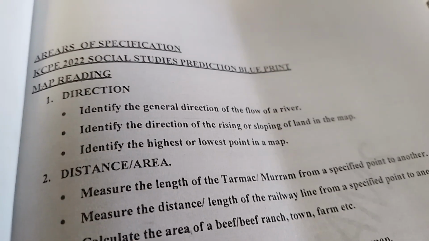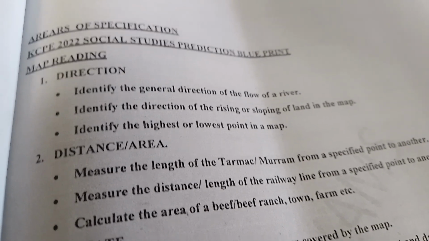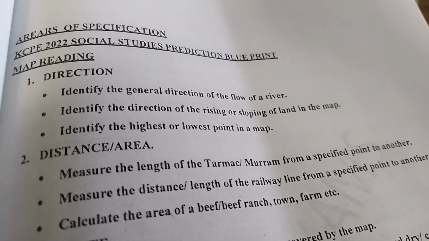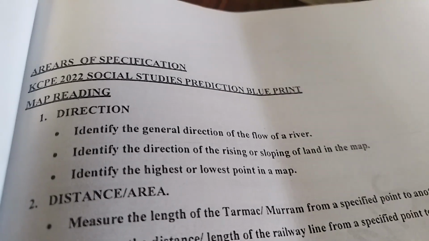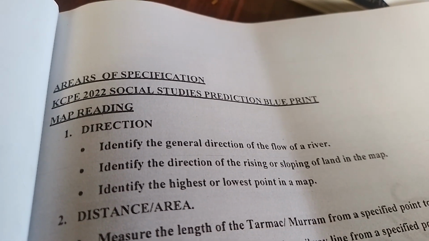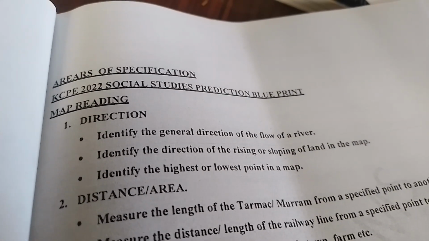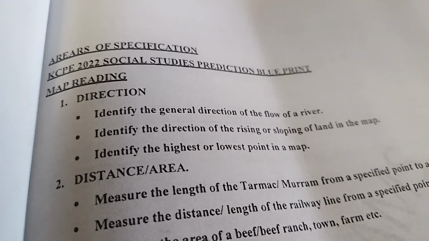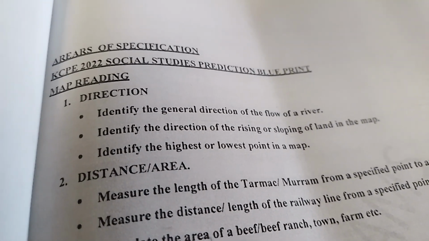Today I want us to cover the first 7 questions that we expect in the next 2 weeks from now. I want us to go through what we call map reading and interpretation, what we have gotten in terms of prediction. Remember, it is under map reading and interpretation. We are supposed to go through the map very keenly. We understand by analyzing what is in the map. We interpret it well before we answer questions.